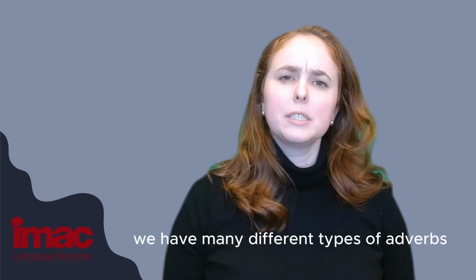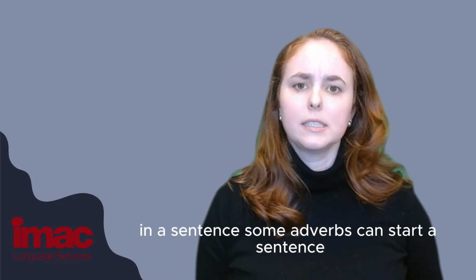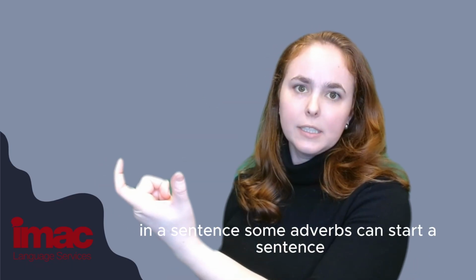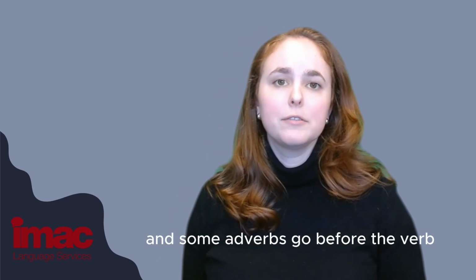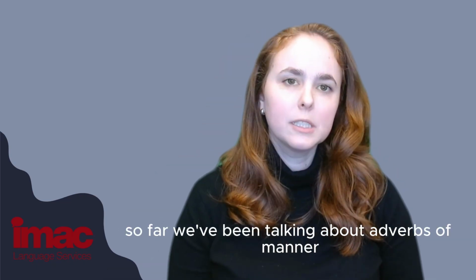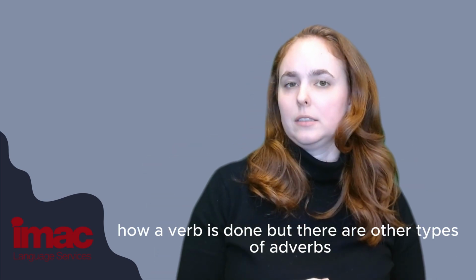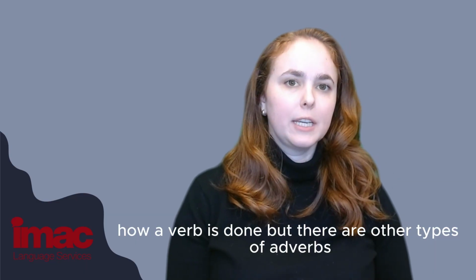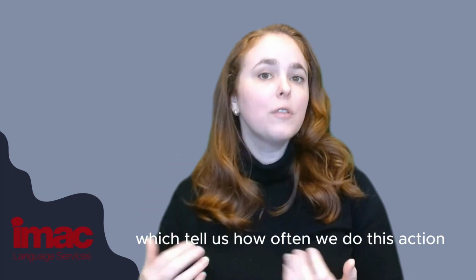We have many different types of adverbs, and we can put them in a lot of different places in a sentence. Some adverbs can start a sentence, some adverbs can go right at the end, and some adverbs go before the verb. So far, we've been talking about adverbs of manner, how a verb is done. But there are other types of adverbs, such as adverbs of frequency, which tell us how often we do this action.